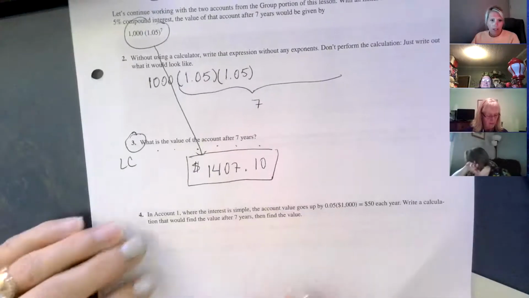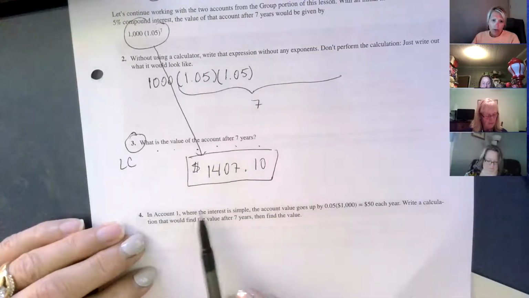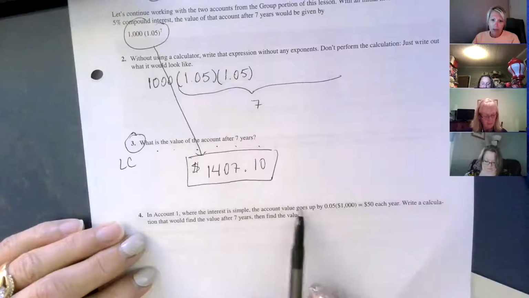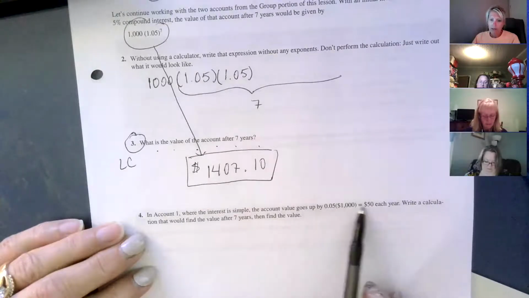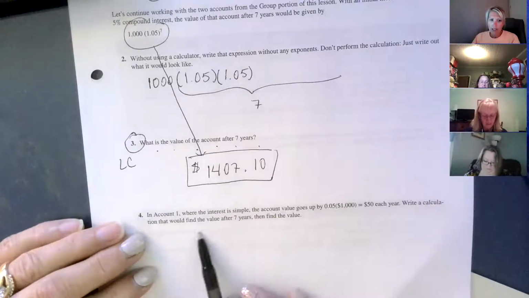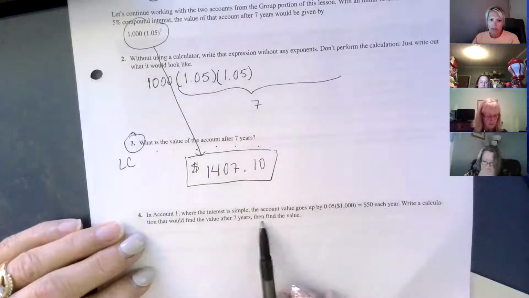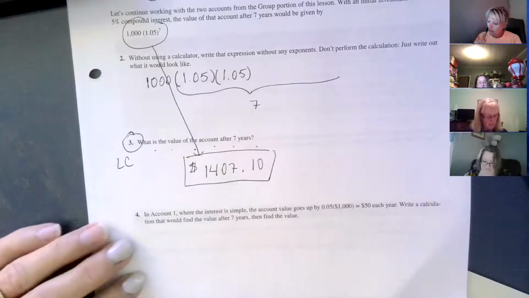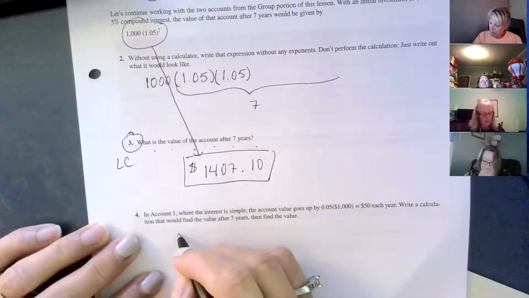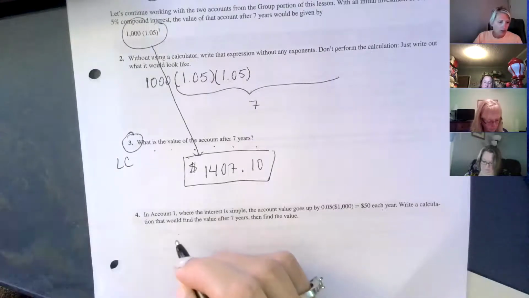Okay, so number 4 says, in account 1, where the interest is simple, the account value goes up by $50 each year. Write a calculation that would find the value after 7 years, then find the value. I'll let you all come up with one, and then we can share it.